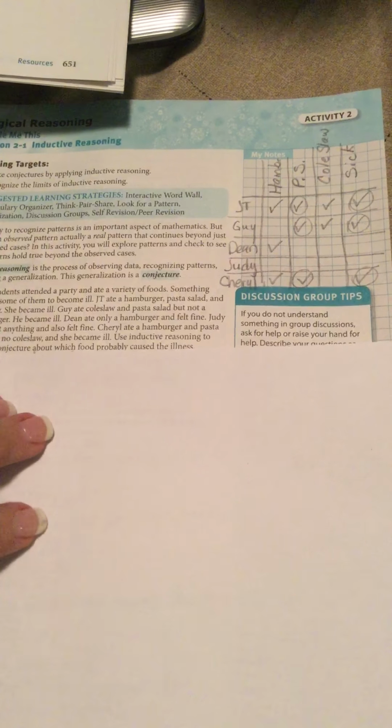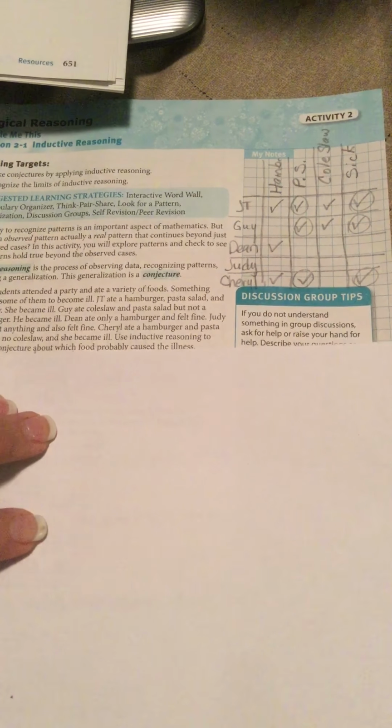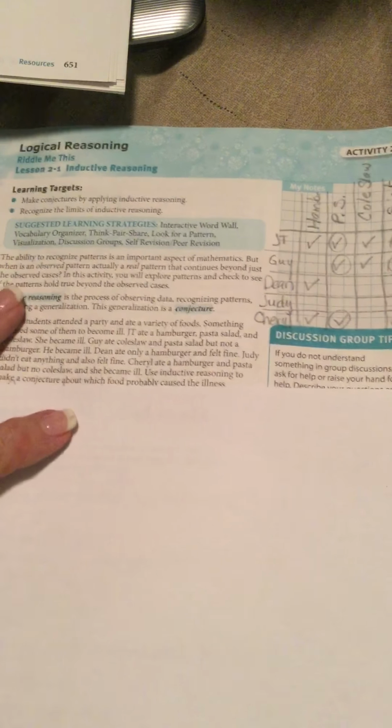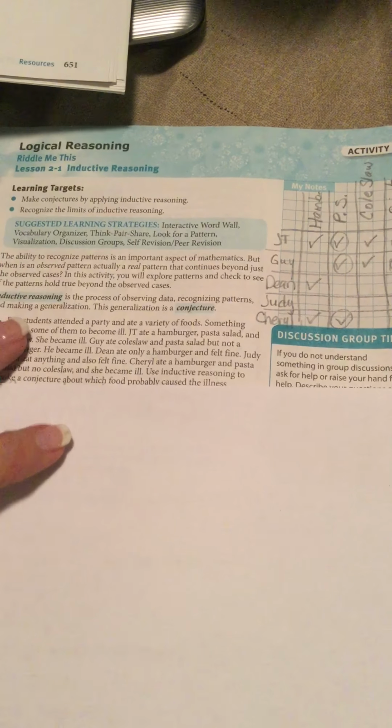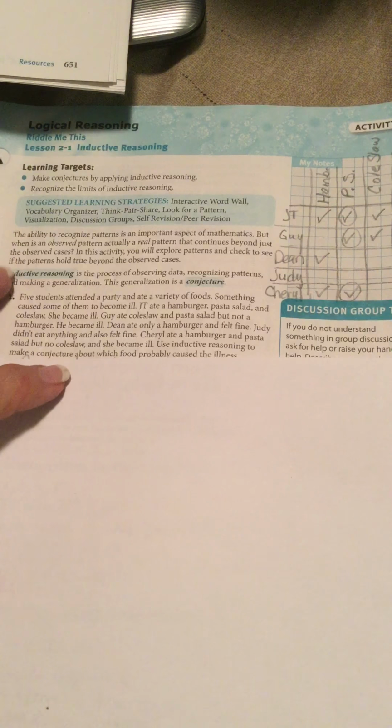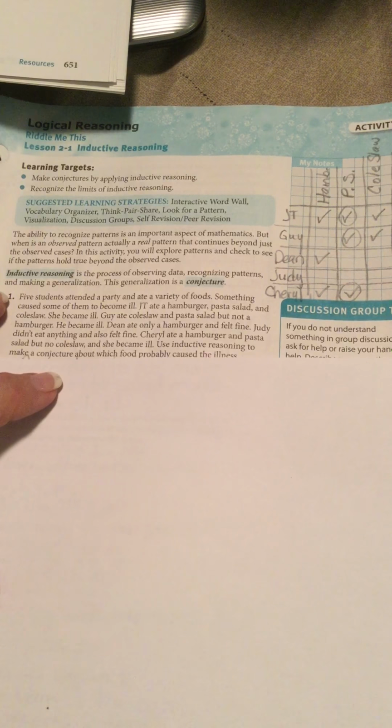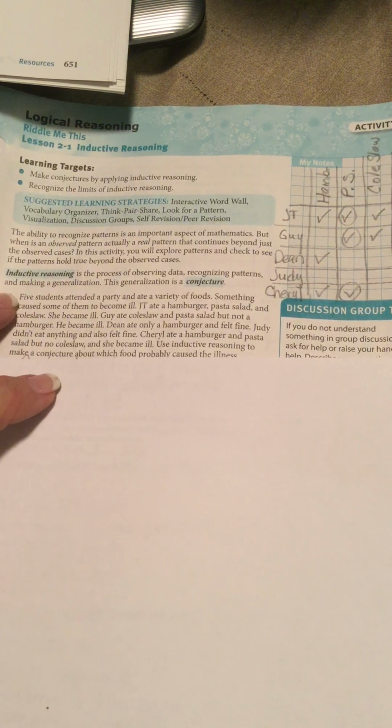Okay, so we're back and we are in the Springboard book, looking at page 13. This lesson is logical reasoning, 2.1 inductive reasoning. It gives a little bit of beginning information about inductive reasoning and talks a little bit about conjectures. The first problem is a logic problem.